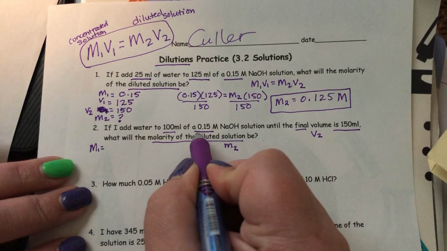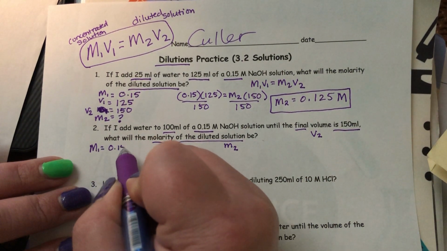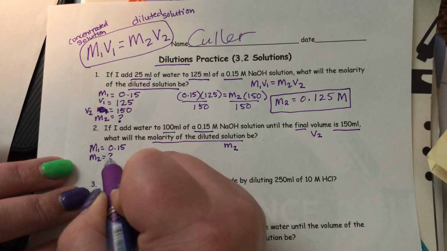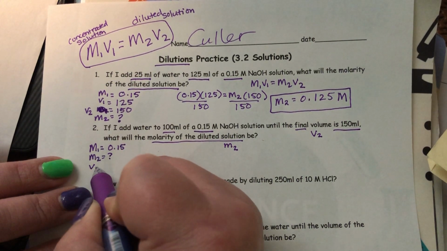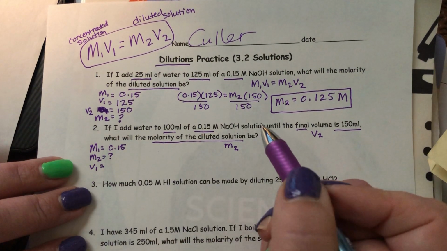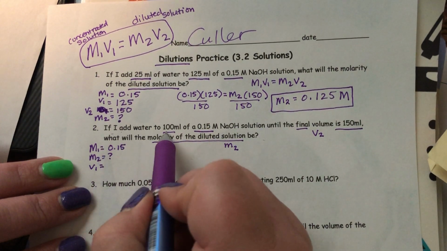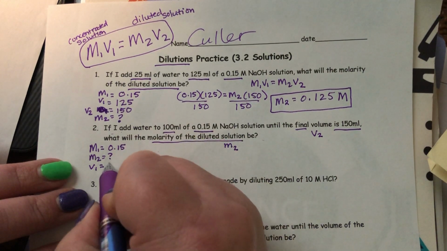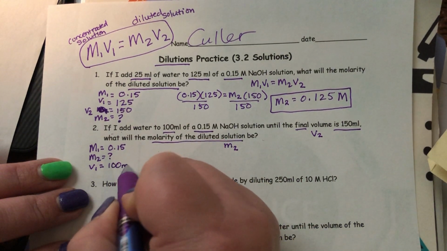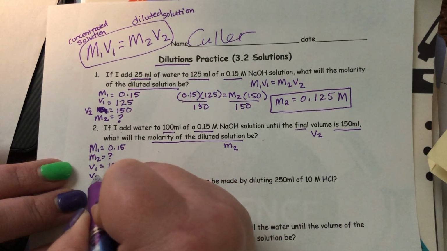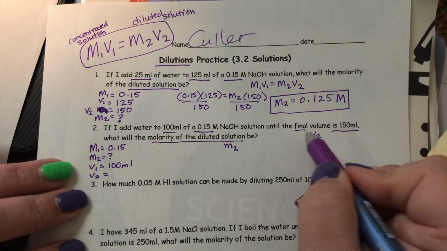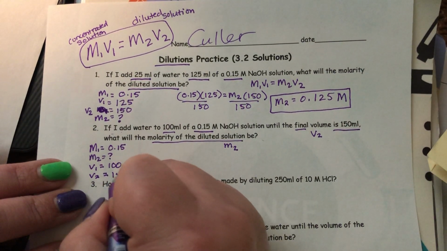It tells us right here, 0.15, and our M2 is what we are looking for. What is our volume 1? If I add water to 100 milliliters, that means we already have 100 milliliters. What is our volume 2? It said final volume is 150.